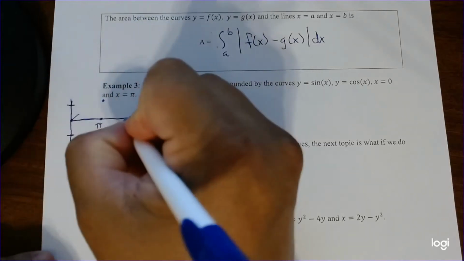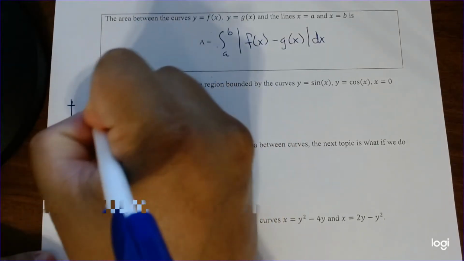Pi is 0. So this kind of goes in the arc this way. Okay.